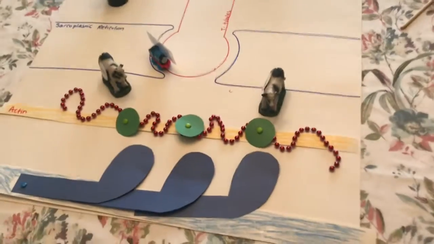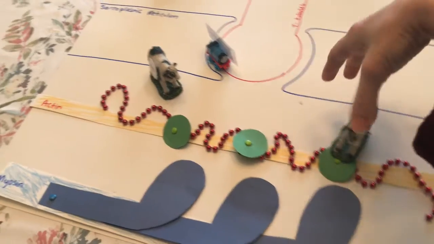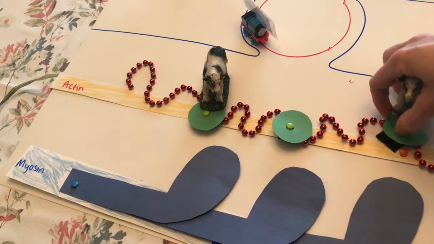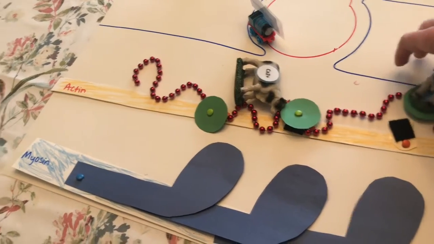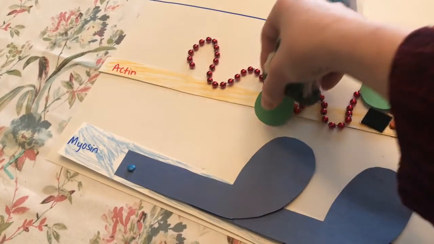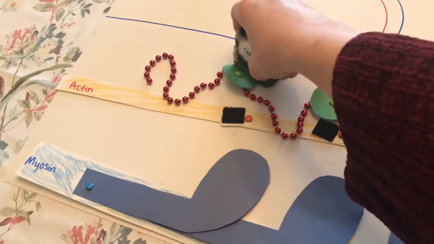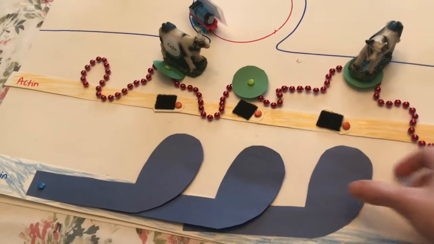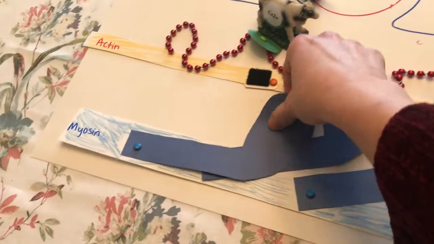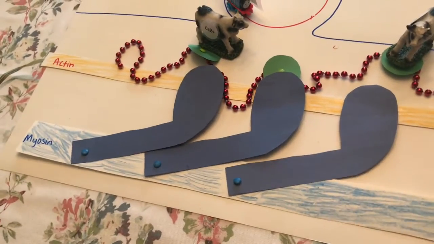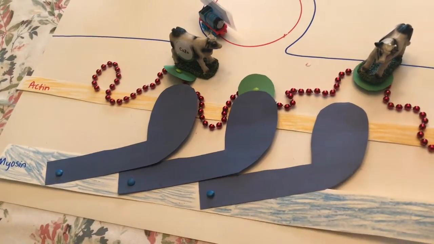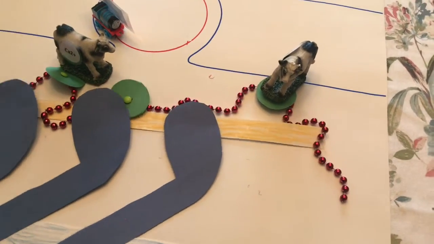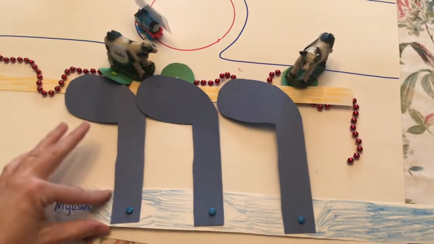So then our calcium is going to bind to our troponin, and that binding is going to change the shape of the troponin tropomyosin complex, which is then going to expose these active sites on our actin. That exposure of the active sites on actin allows the myosin heads to come in and bind to the active sites on actin, and then actin and myosin can slide past each other, allowing contraction of the muscle fiber.